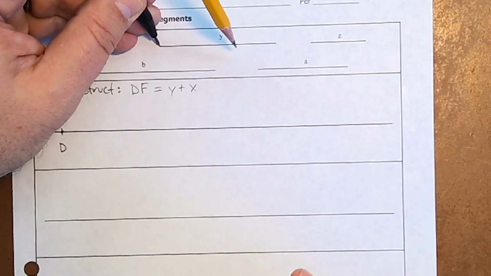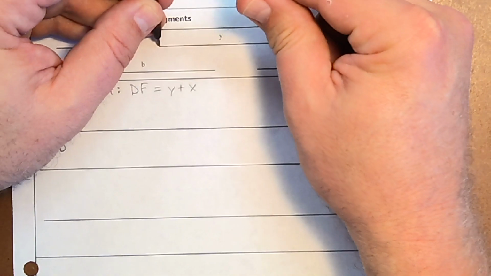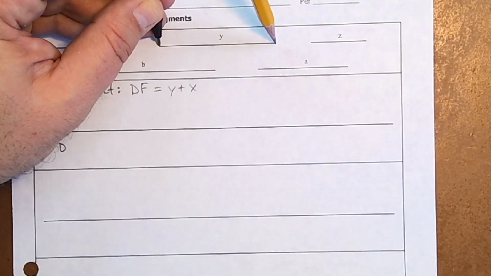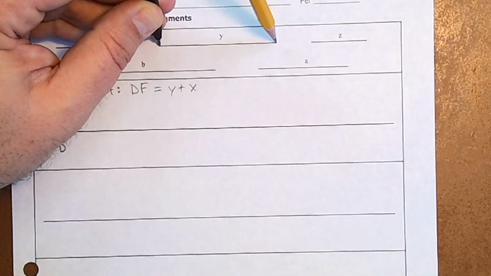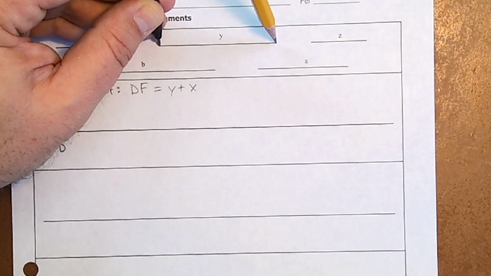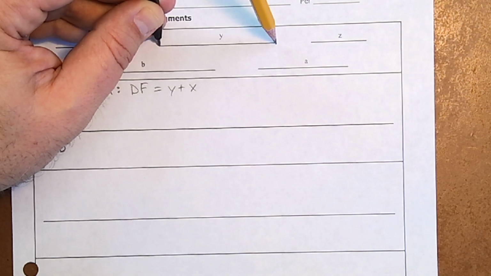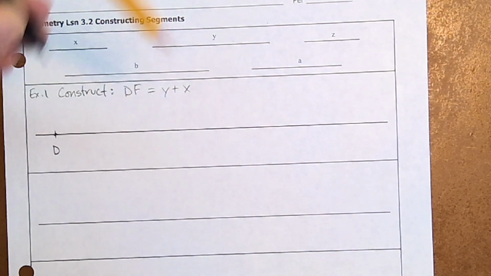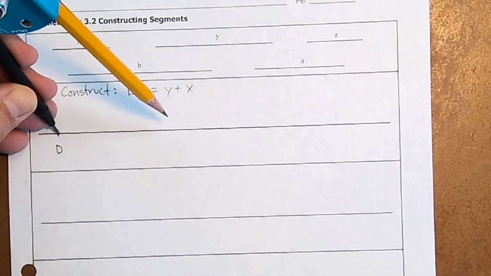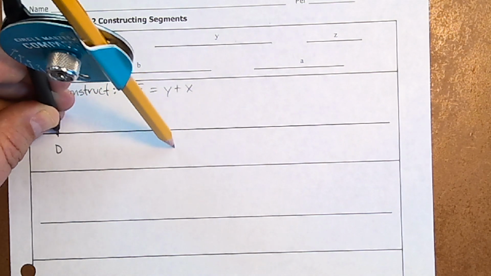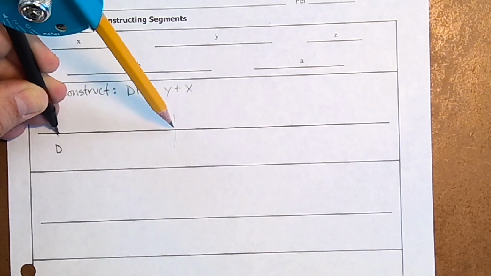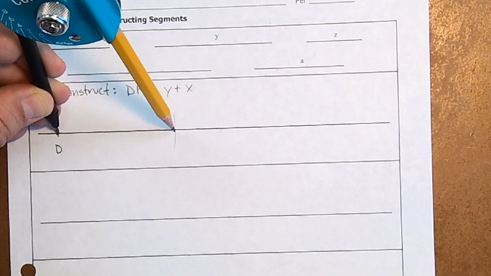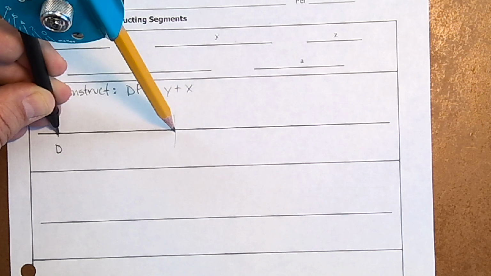So let's get our compasses. You're going to put your compass pointer here. And then you're going to use this distance up here to get your measurement for Y. Snug that down, so that you have a good opening of Y units long. You're going to come down here to point D. You're going to put your pointer at point D, and then you're going to make a nice clean arc through here like that. Essentially what you've done is made a radius Y units long.